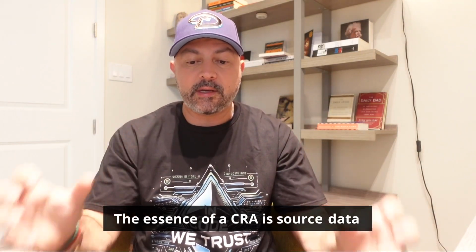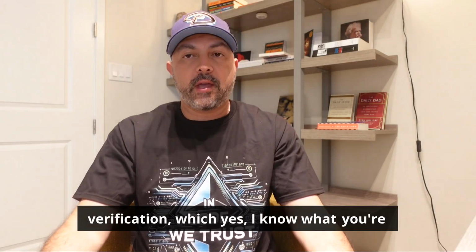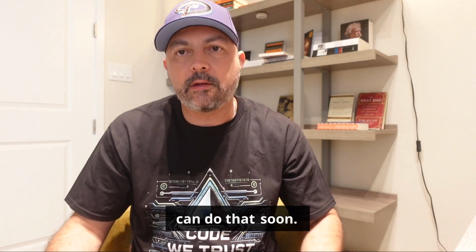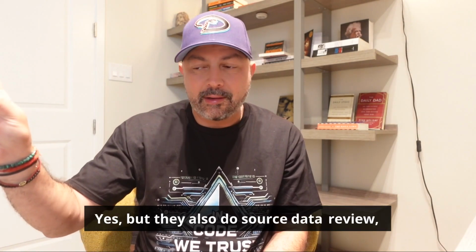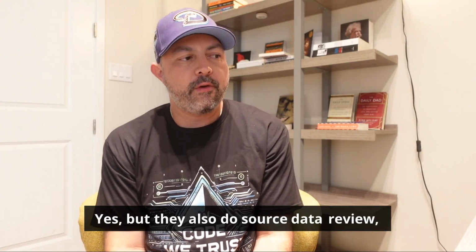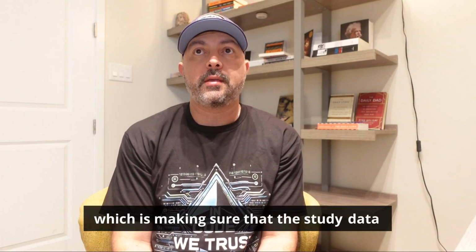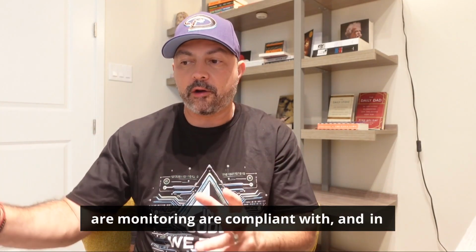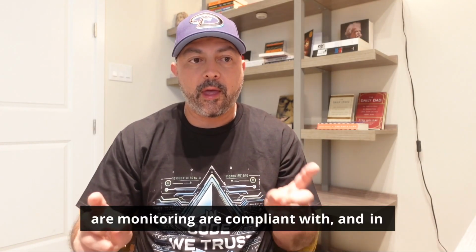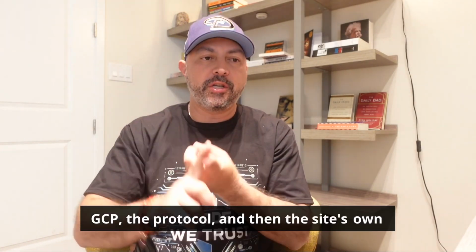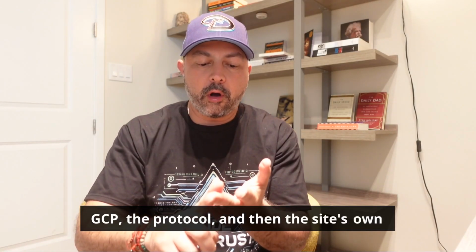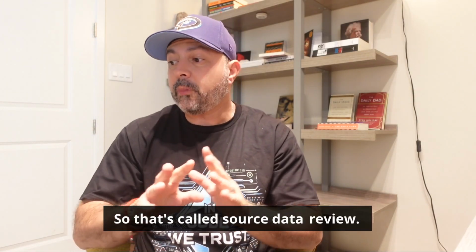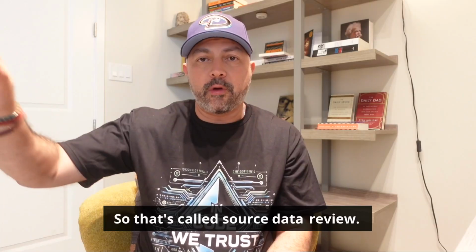The essence of a CRA is source data verification, which, yes, I know what you're thinking, that could be automated and AI can do that soon. Yes, but they also do source data review, which is making sure that the study data being collected by the sites they are monitoring are compliant with, in this order, GCP, the protocol, and then the site's own standard operating procedures. So that's called source data review.